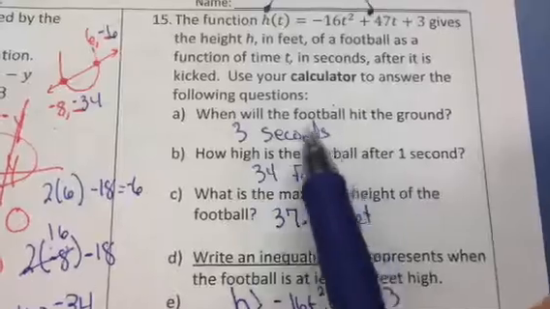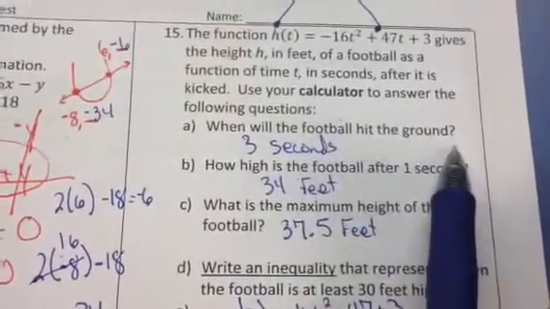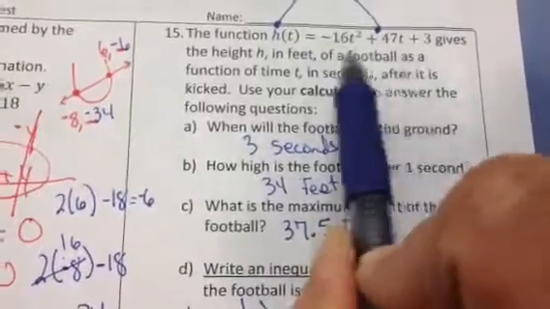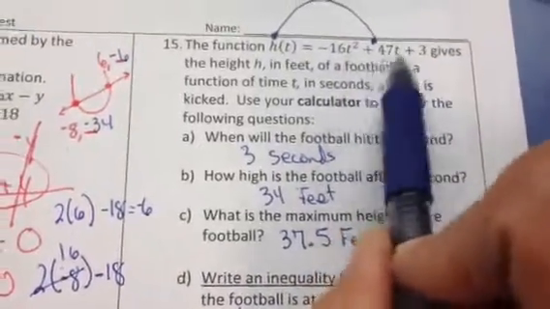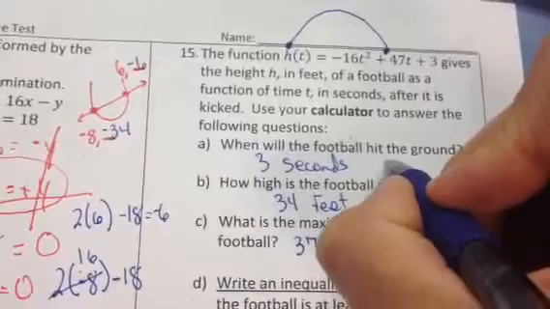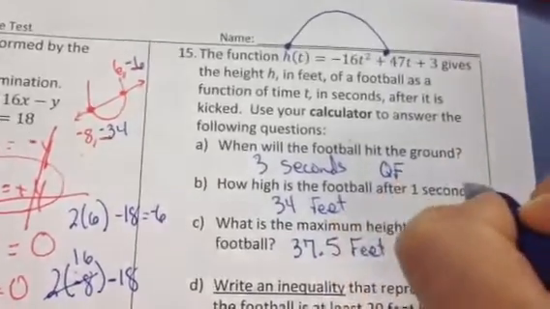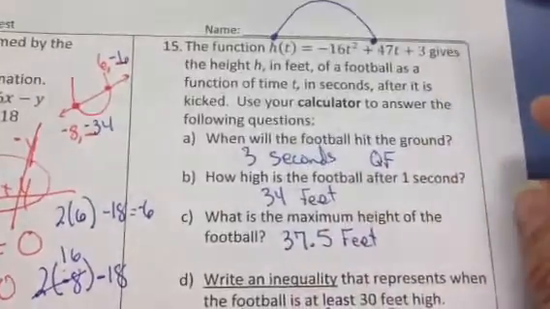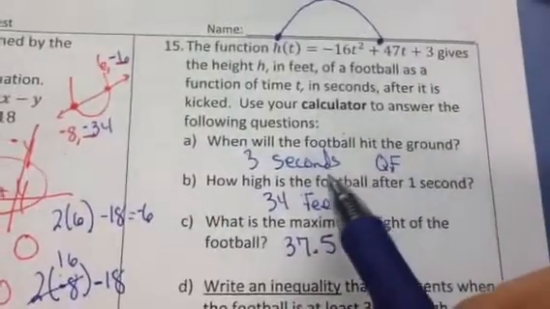Now, without a calculator, when will the football hit the ground? I would probably do the quadratic formula on this because I would be solving for X. So I would use the quadratic formula, solve for X, and then you'll probably get a positive and a negative answer, and you would want to be going for the positive answer because time isn't negative.